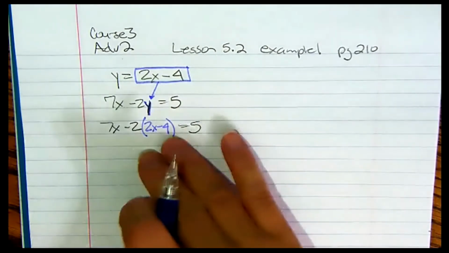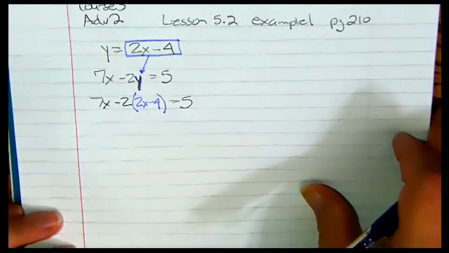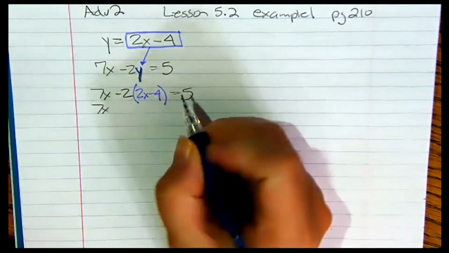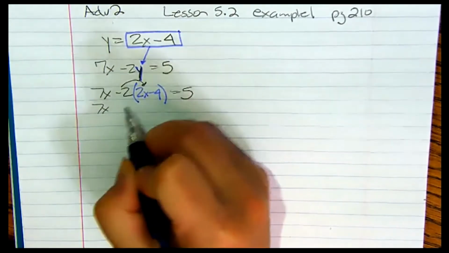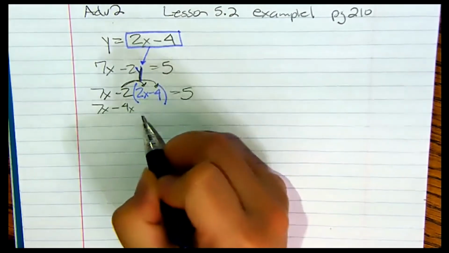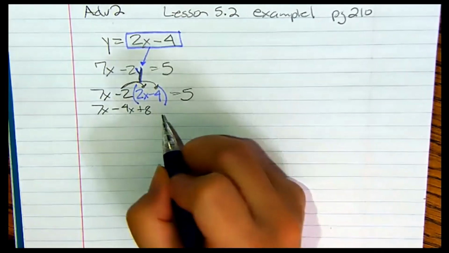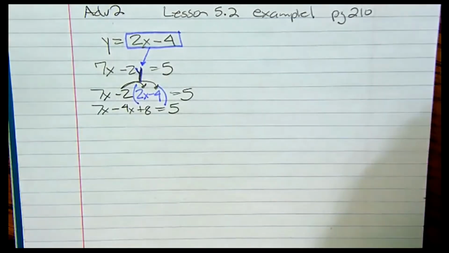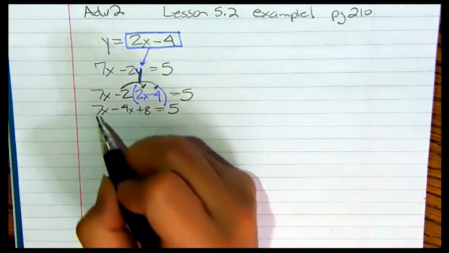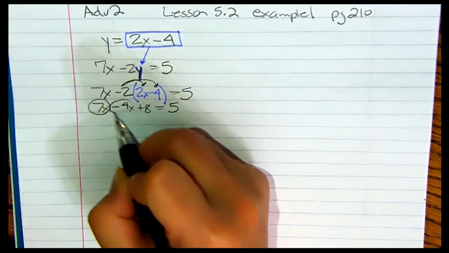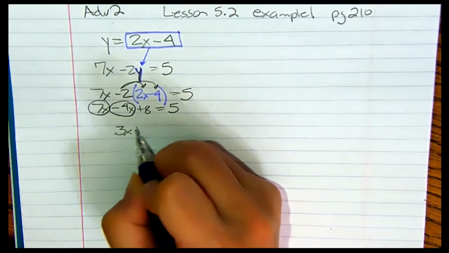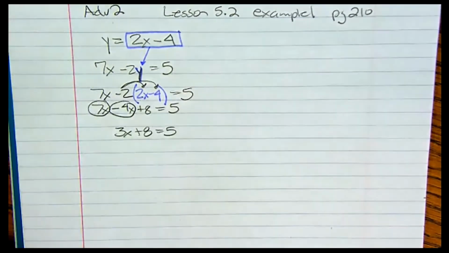And then I'm going to solve this the same way I would solve any equation like we did in Unit 1. So 7x minus 4x plus 8 equals 5. So first I had to distribute. Now I need to combine like terms. So 7x minus 4x is 3x plus 8 equals 5.